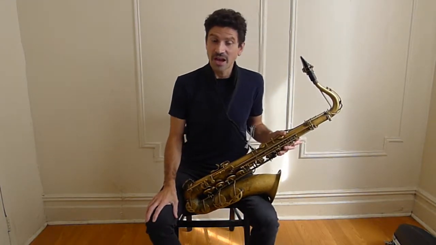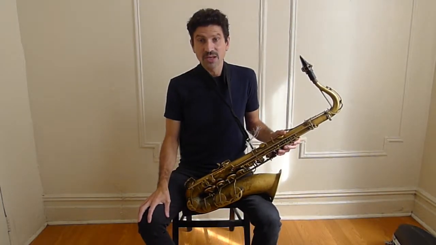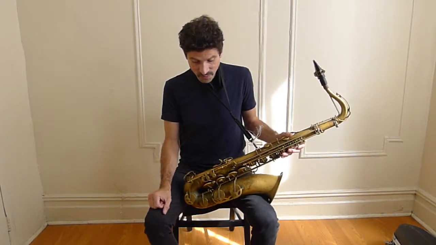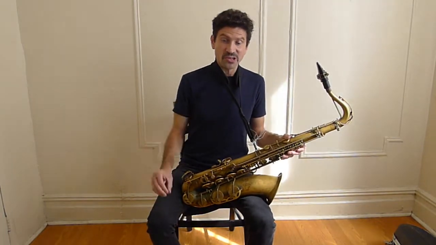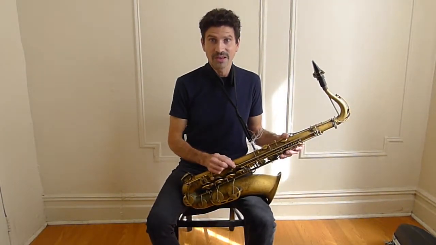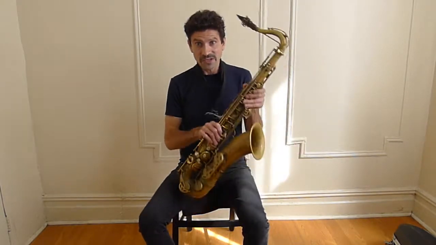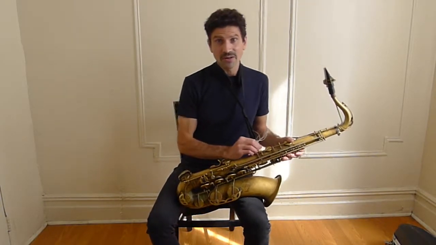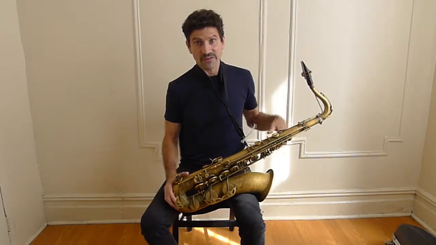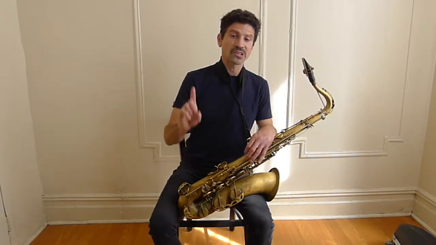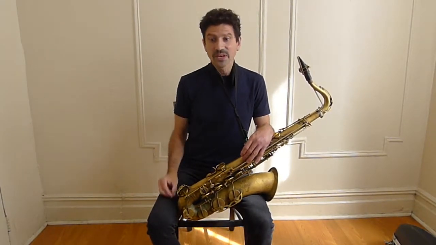In the form we discussed previously in the video right before this one, the first four measures of the 12-bar blues were all the one chord. If we're in the key of C for tenor saxophone, which is B flat concert pitch, that is the one chord, C7.